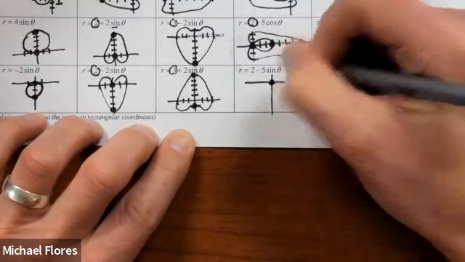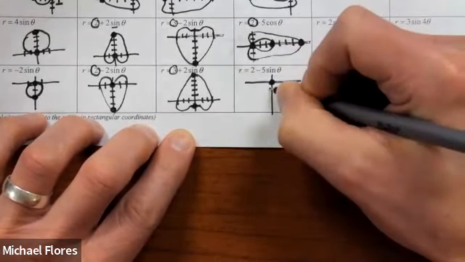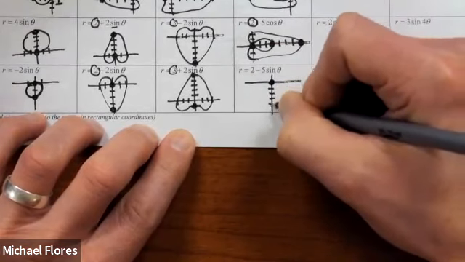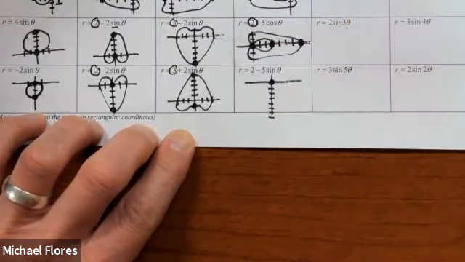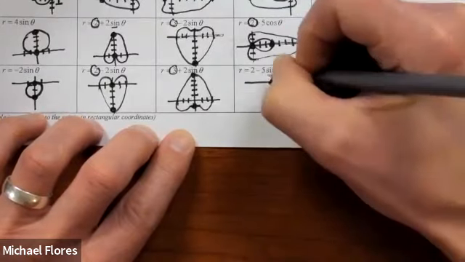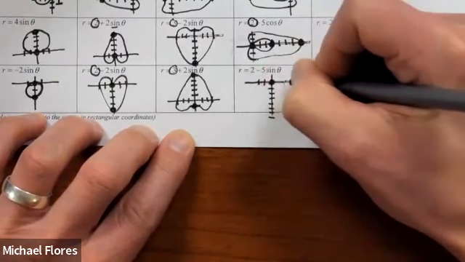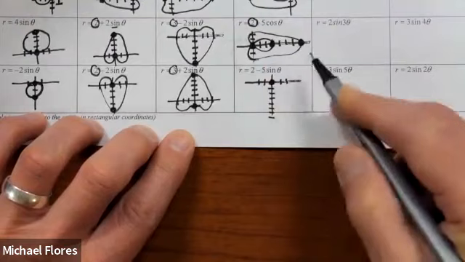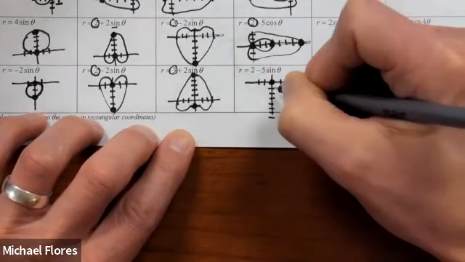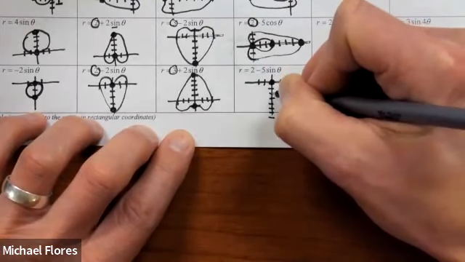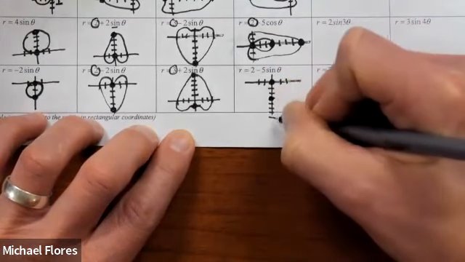Pole A plus B. So we're going to go down 1, 2, 3, 4, 5, 6, 7. Our A value is 2. So from the pole, we're going to go left 2, right 2. A minus B is 3. So from the pole, we're going to go down 1, 2, 3 spaces. I forgot my dominant.